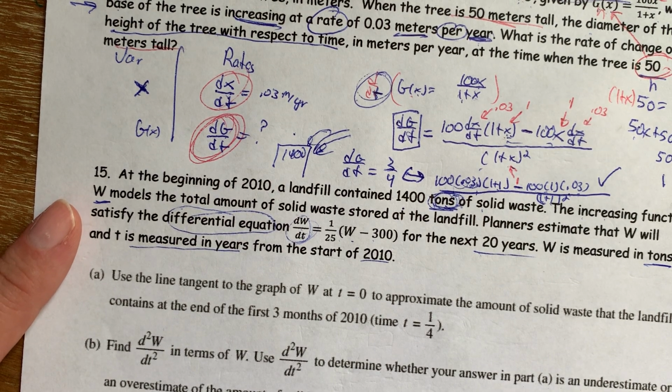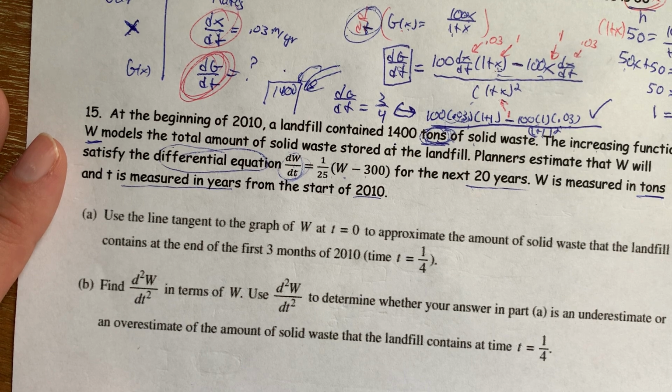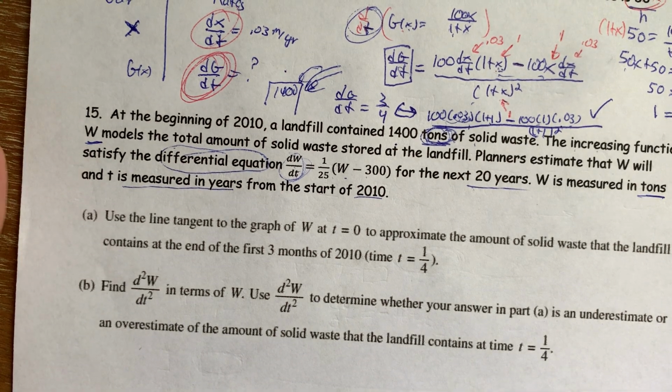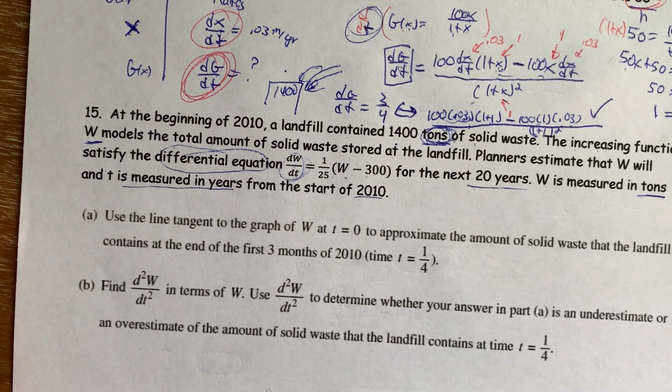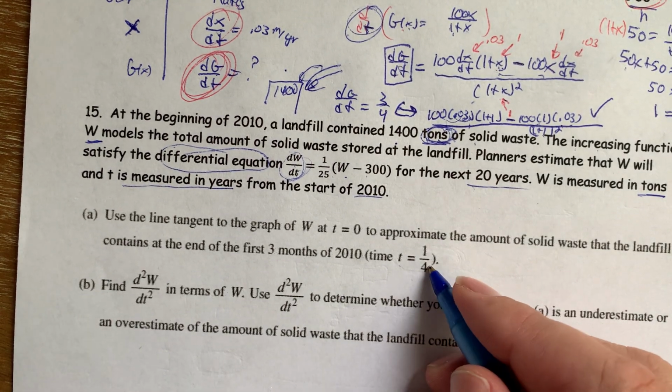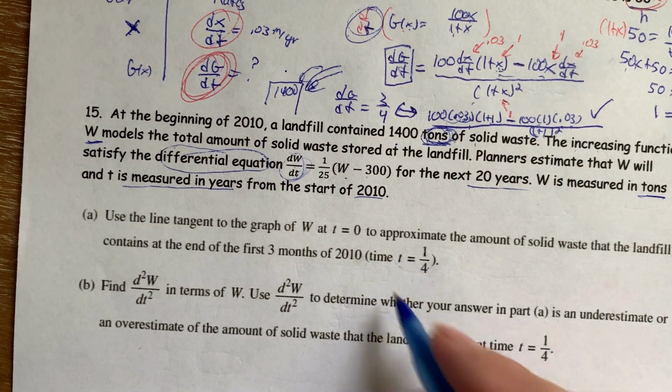Use the tangent line to the graph of W at t equals 0 to approximate the amount of solid waste the landfill contains at the end of 3 months, which is time equals 1/4. 3 months is a quarter of a year. t is being measured in years, so t equals 1/4.